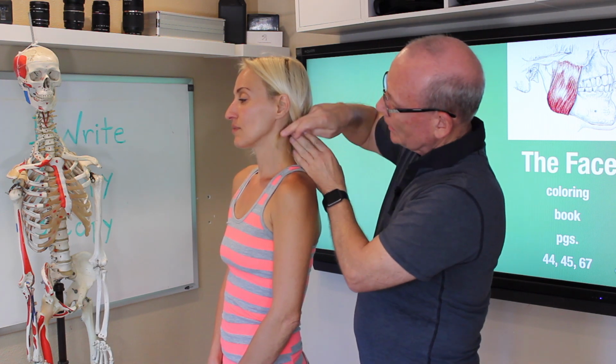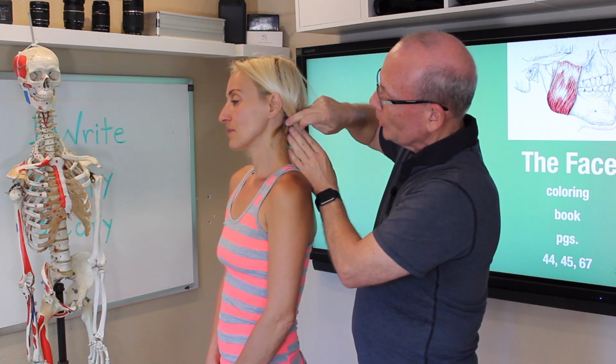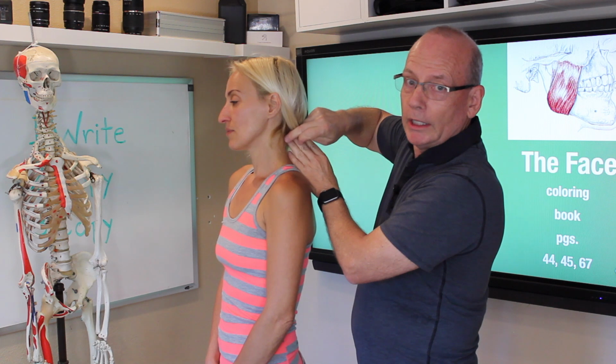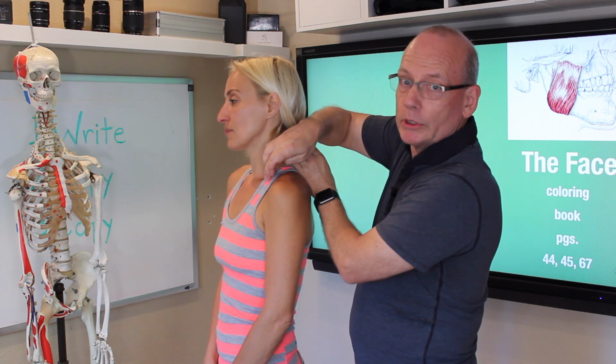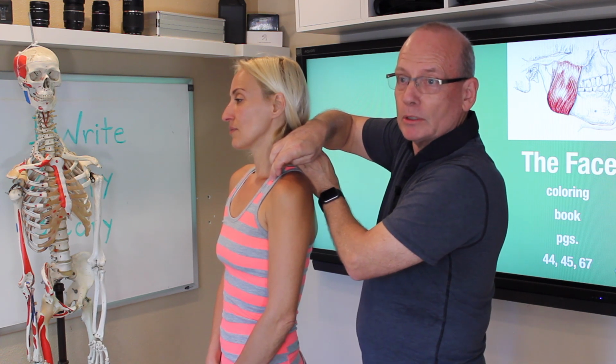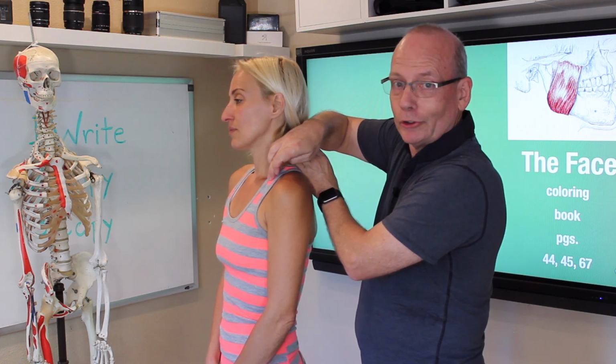Then we have the scalenes. The scalenes go from the cervical vertebrae to the first two ribs. The scalenes are responsible for forced inspiration.